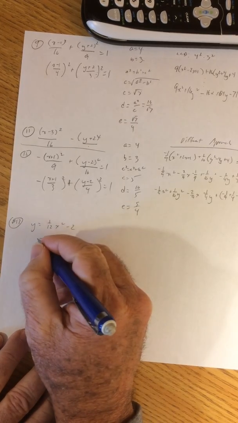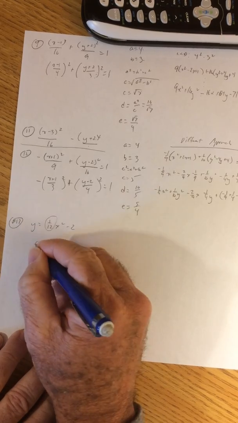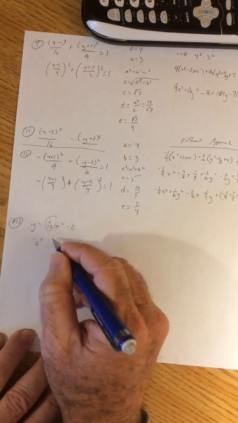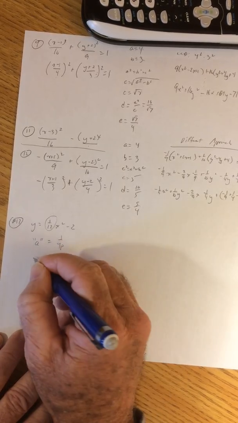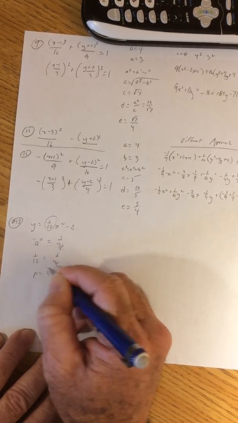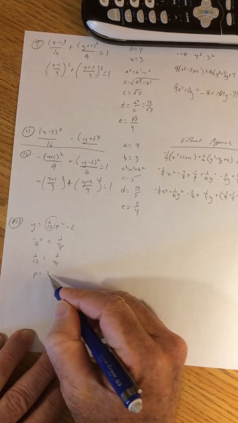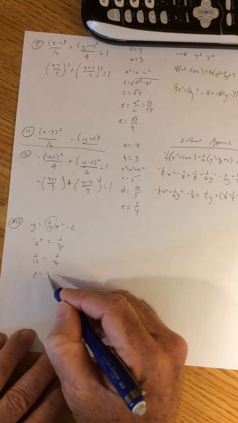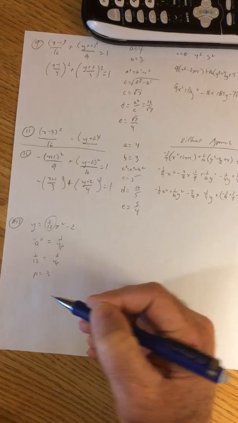Now, recall from the sheet that I posted for you that this value, a, in the y is equal to ax squared plus bx plus c is equal to 1 over 4p. So 1/12 is 1 over 4p. That must make p equal to 3 just by inspection. Now, what is that p? That is the distance from the focus to the vertex, or from the directrix to the vertex.